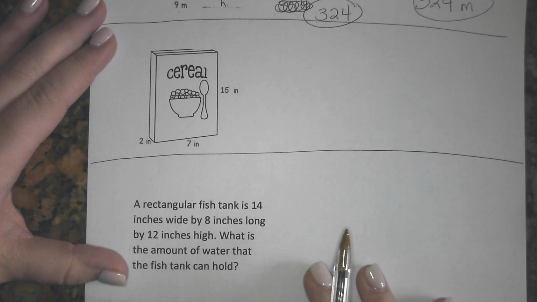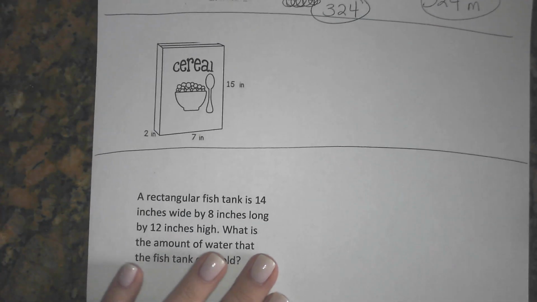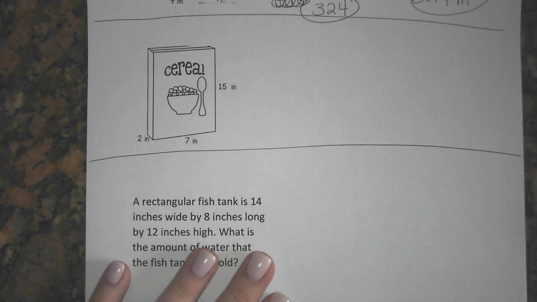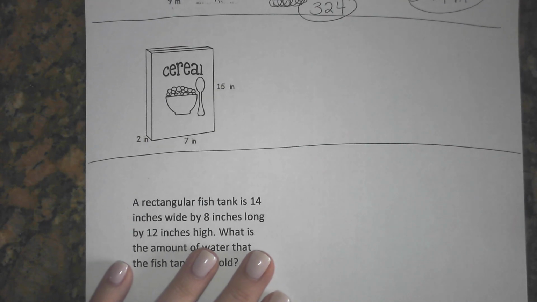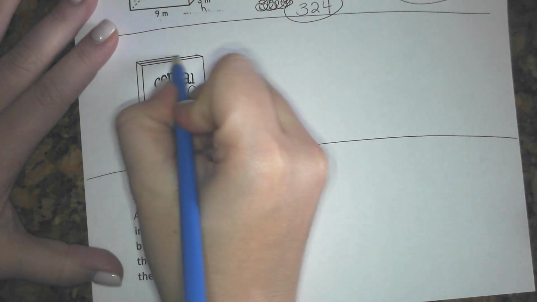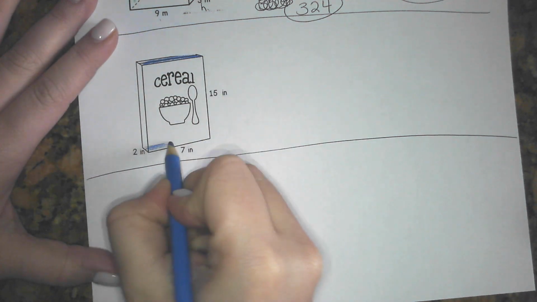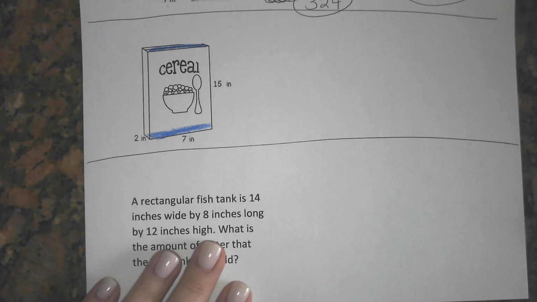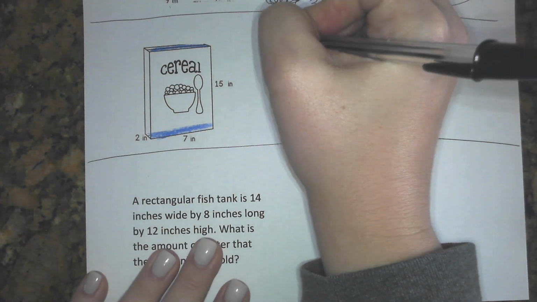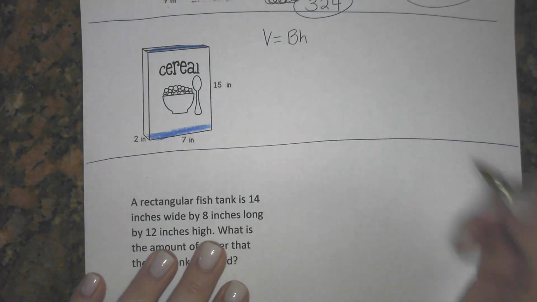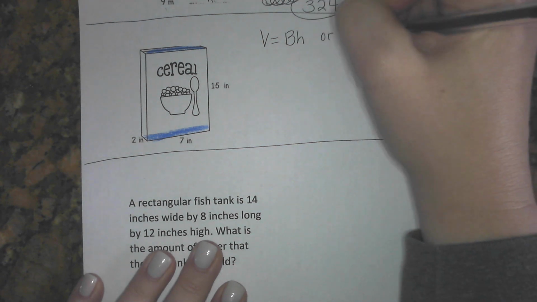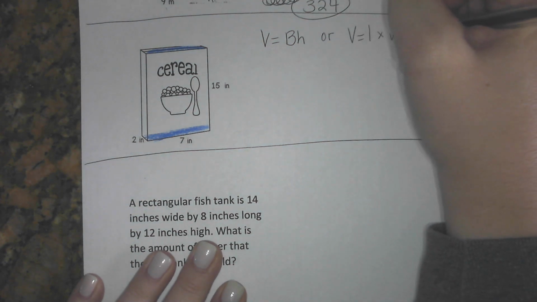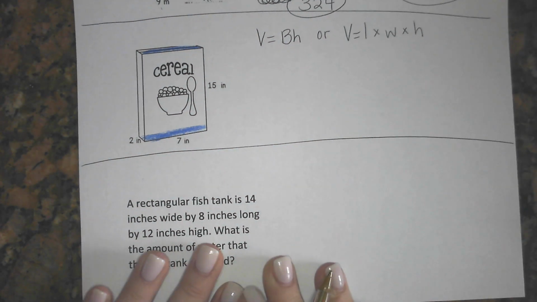Okay, so now we have a cereal box. It's not so easy to see through, but we can still label our bases. Let's say it's the top and the bottom. So I have a top here and the bottom. You can't really see it, but I'm assuming it's down here. So remember, formula is area of the base times the height, or I'm going to write that second formula that we can also memorize, length times width times height.